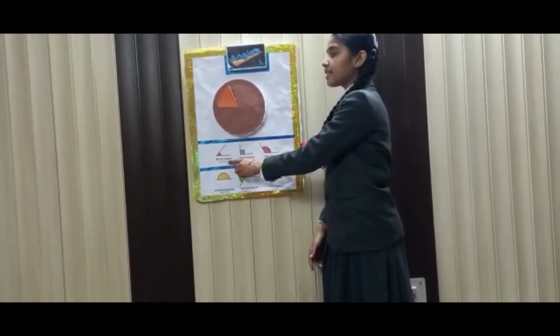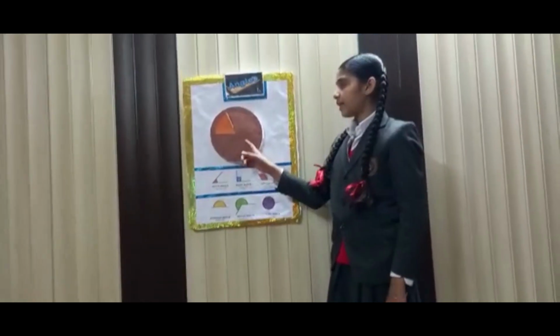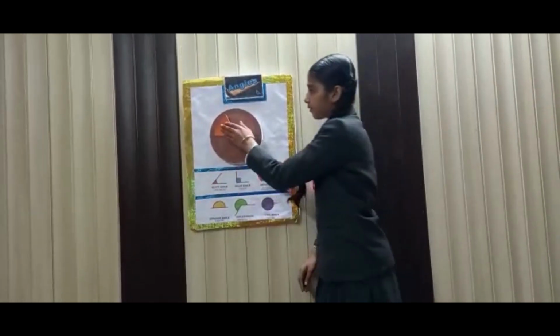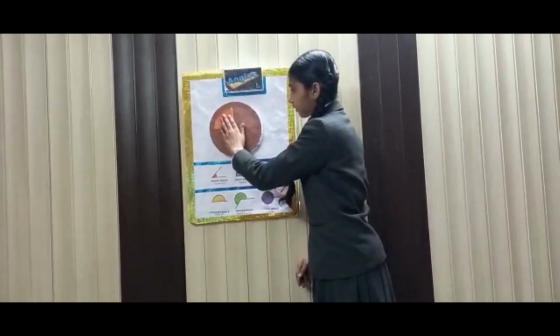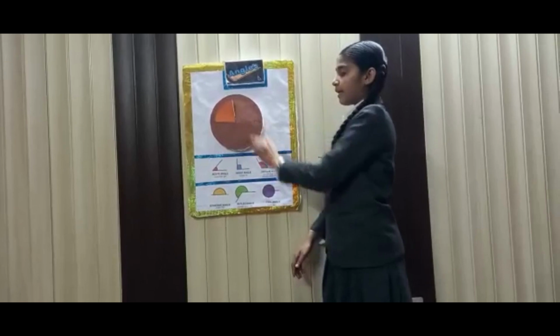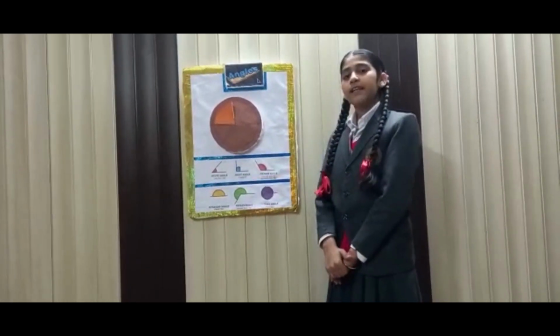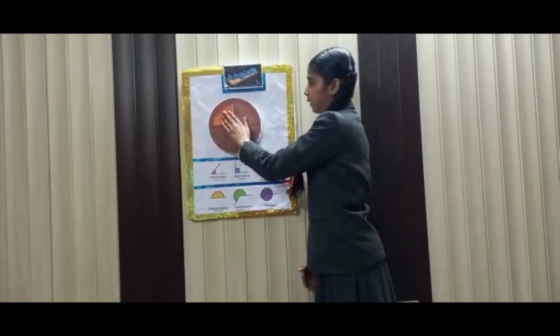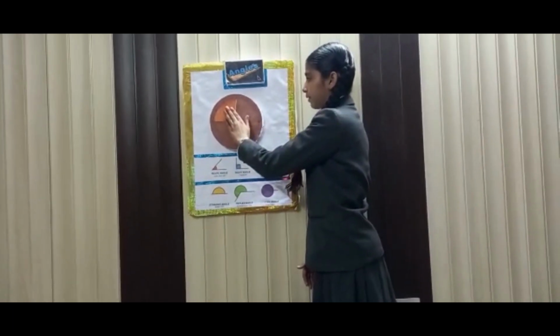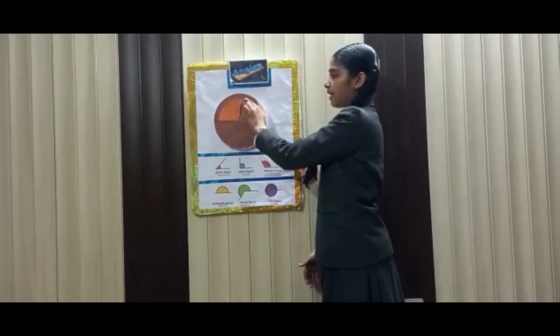Acute angle is less than 90 degrees. So let's make here acute angle. So this is an acute angle. Next is right angle, that is of exact 90 degrees. So let's make right angle. So this is a right angle.